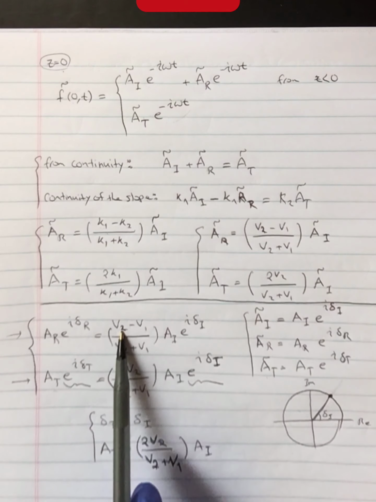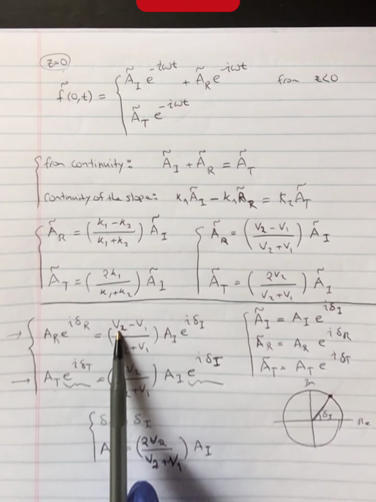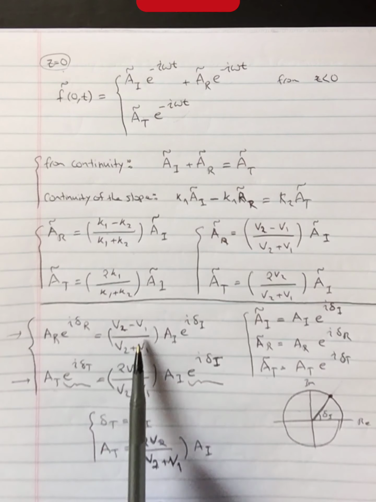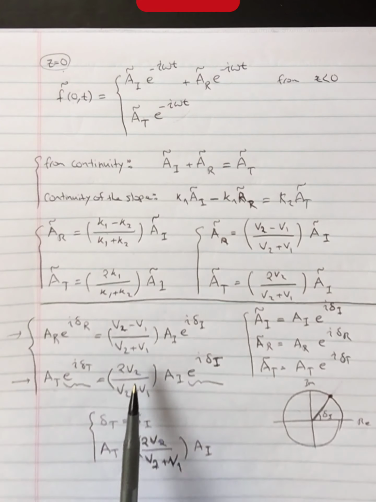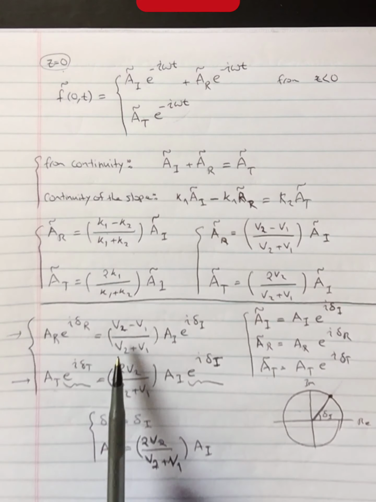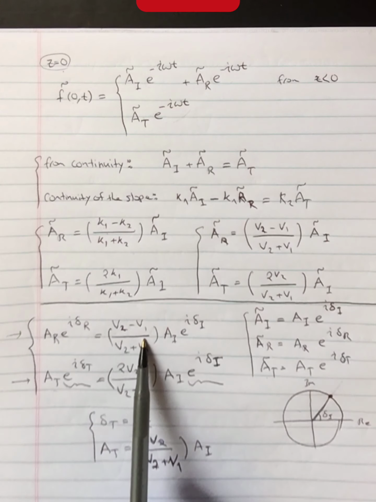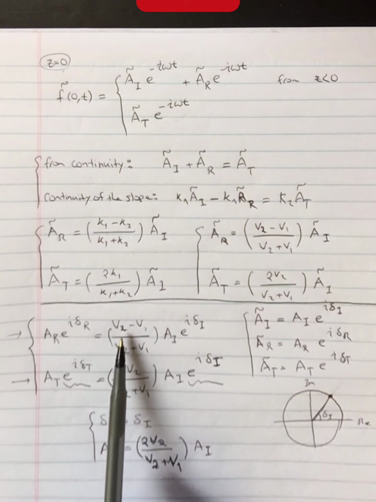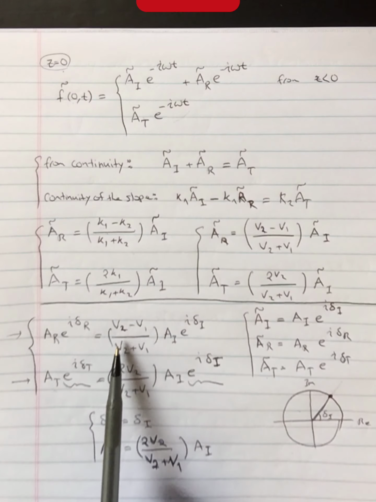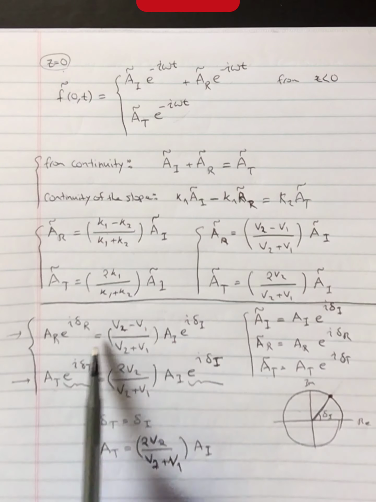Depending on what value V2 is and what value V1 is, it can be positive or negative. So we actually need to make two different cases, and we should say if V2 is bigger than V1, and that is exactly equivalent to saying if the second string is lighter, we can come up with something.